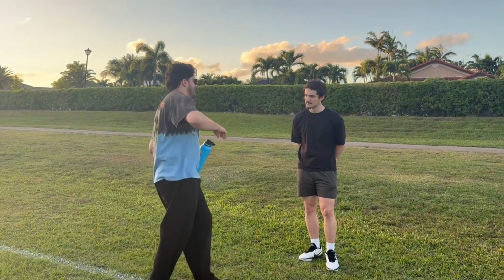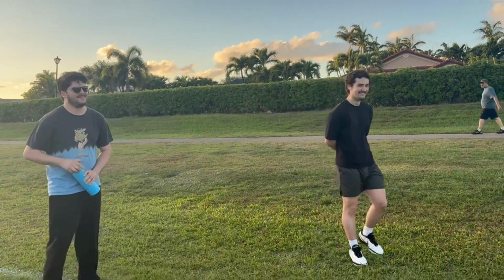I would have had to hit it like this and I would look like a bum. So I was like, I'm just gonna do a shitty throw on my right.